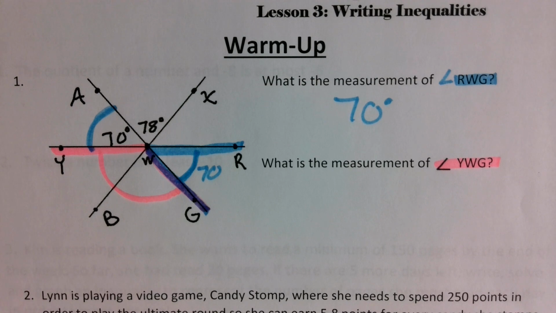Caleb? No, the whole thing's not 180, but you're getting closer. You are getting closer. Hasefa, you want to try? 148? No, not 148. Oh, okay, one more last try. Michaela? 110. How did you come up with 110?